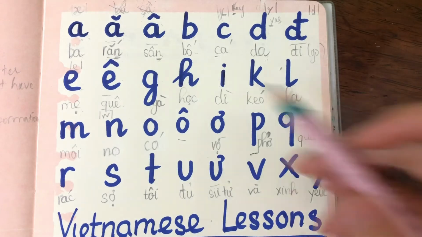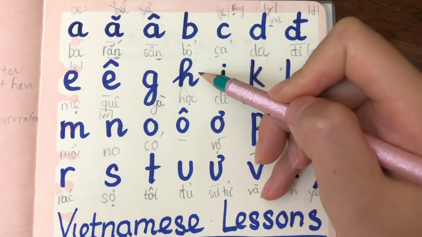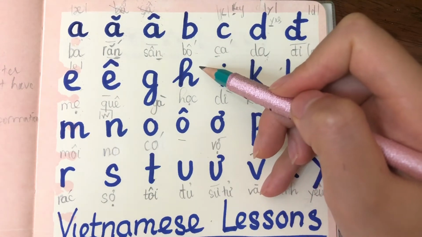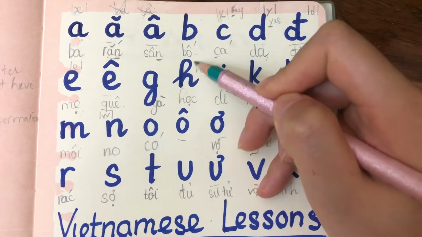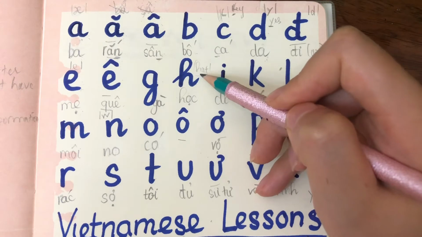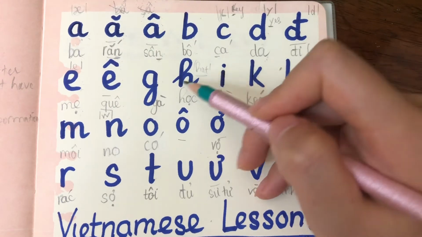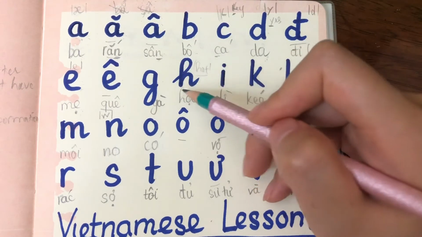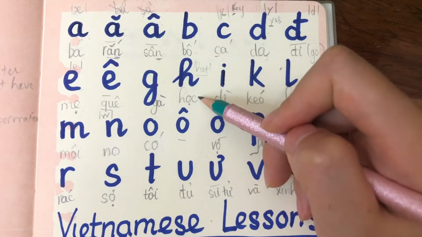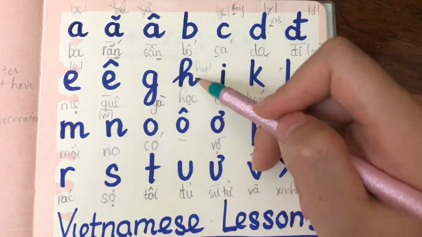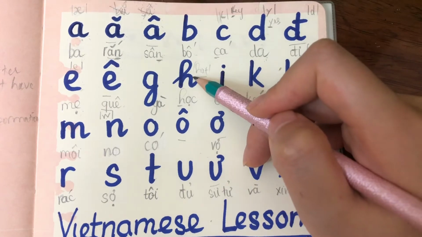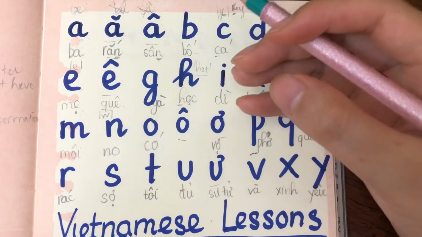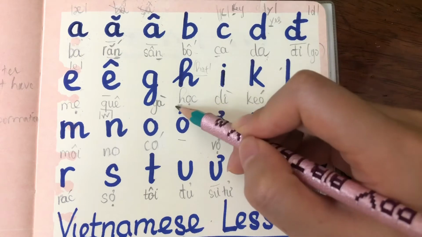In English, this letter is called H, but in most words, for example hat, it makes that H sound. The same applies to Vietnamese. We call it hack, but we just take the first part of the pronunciation and put it in the word.